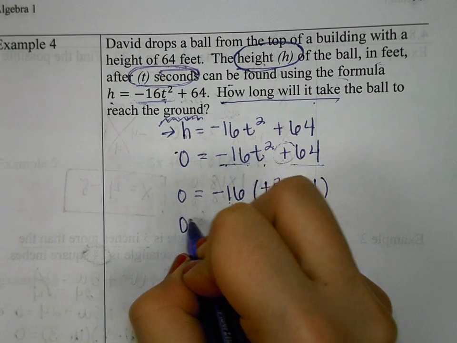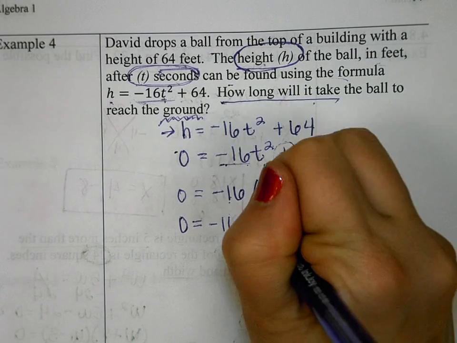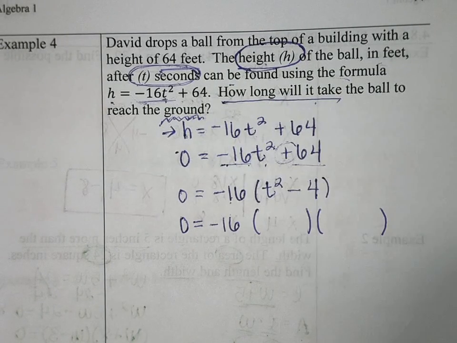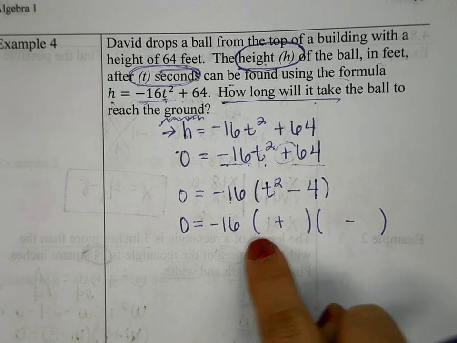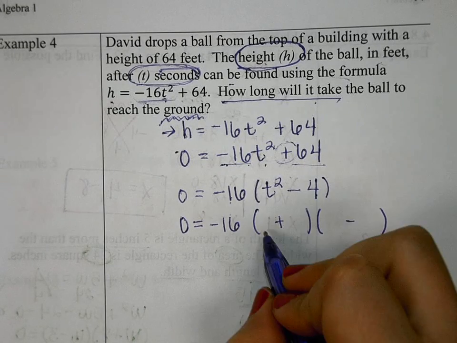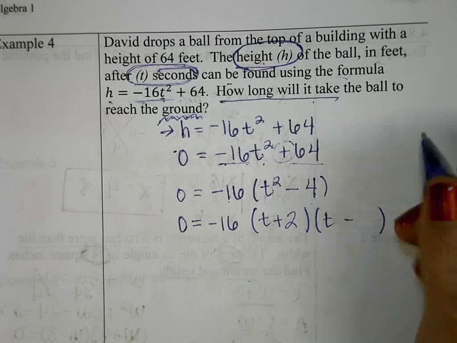So this gives us 0 equals negative 16. Set up your difference of 2 squares. What goes in the first blank? Negative t. Not negative t, just t. And what goes in the second blank? 2. 2 and 2.